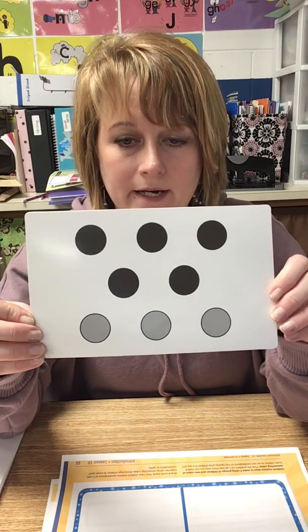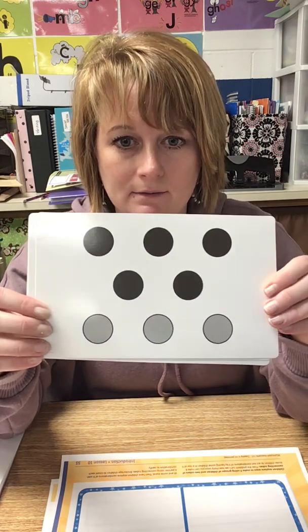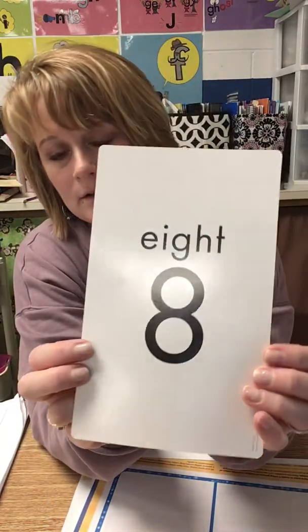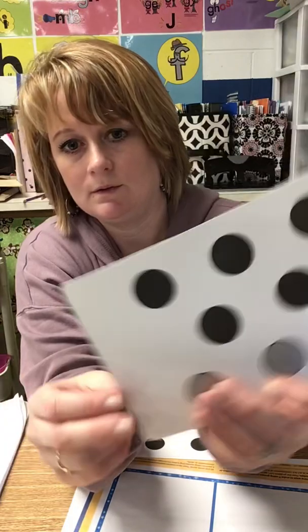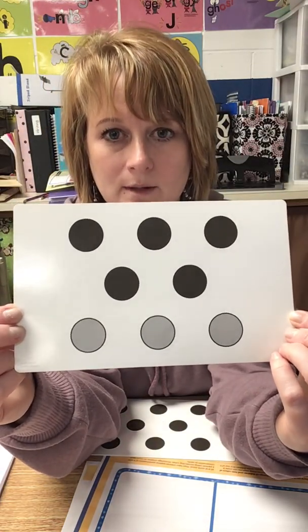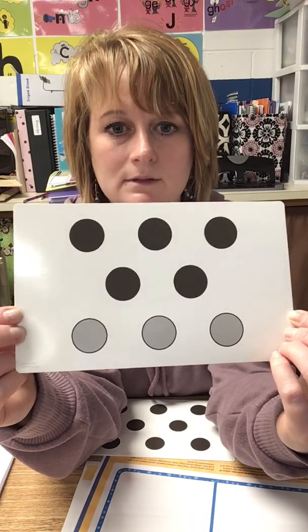Okay, if you said 8, you are correct. So this is number 8. Tell somebody how you knew that was number 8. How did you figure that out?